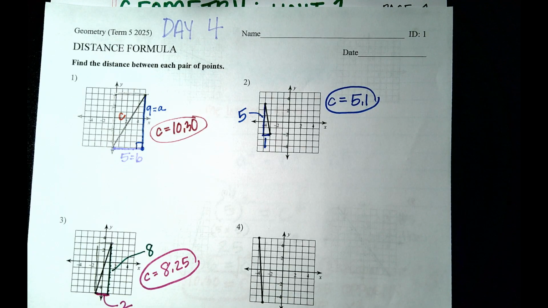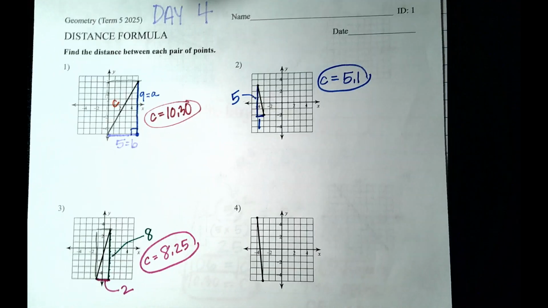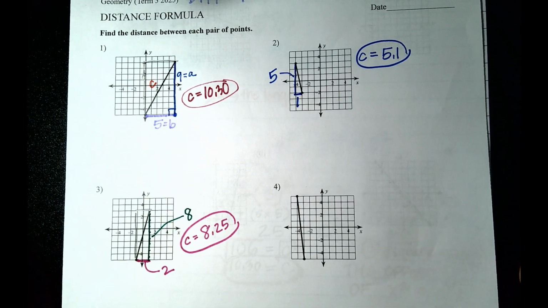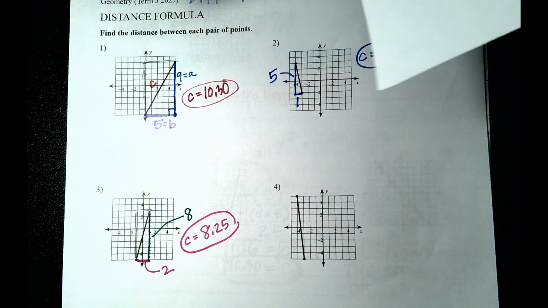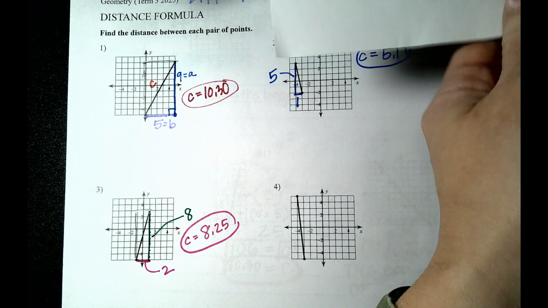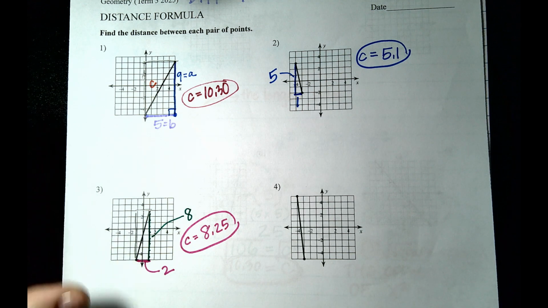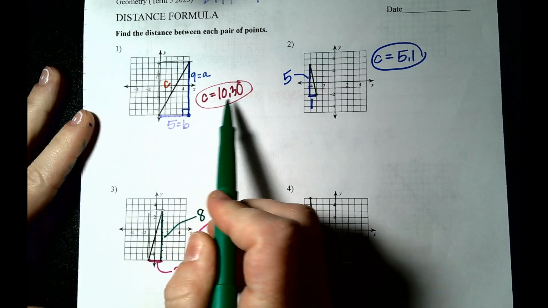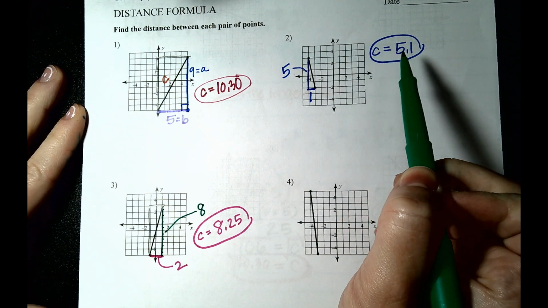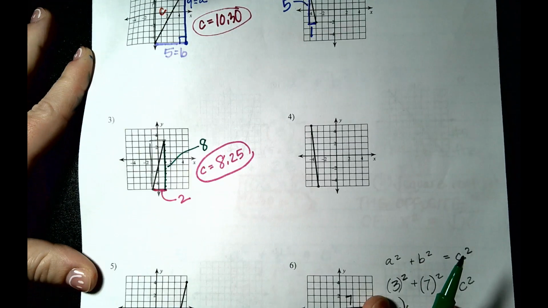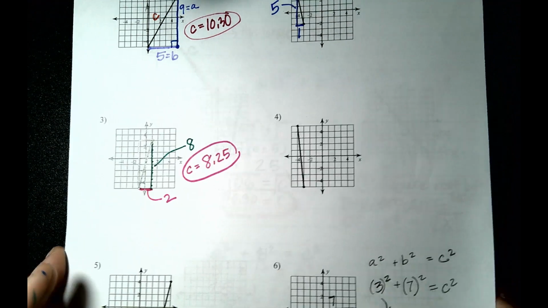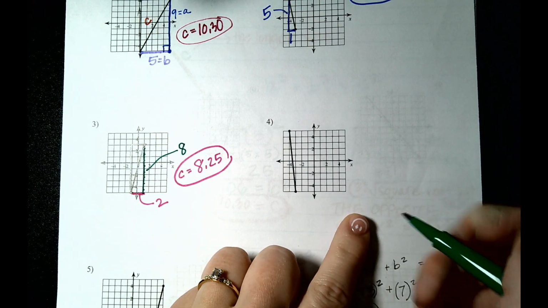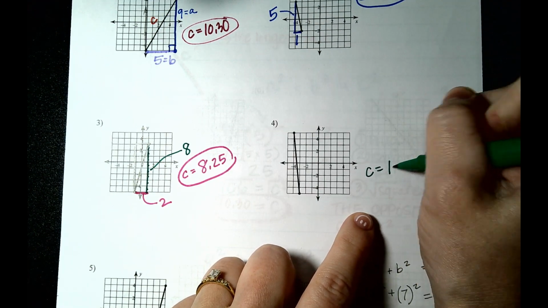All right, so back to our worksheet. I'm just gonna give you the answers like I said, and you can check your work, see if you got the same answers that I'm about to give you. And if any of your answers don't match or you're not totally sure, you are welcome to ask me about that. We can go over some. So, number 1 we did together, we got 10.30. Number 2, we got 5.1. Number 3, we got 8.2 or 8.25. Number 4, the answer is 10.